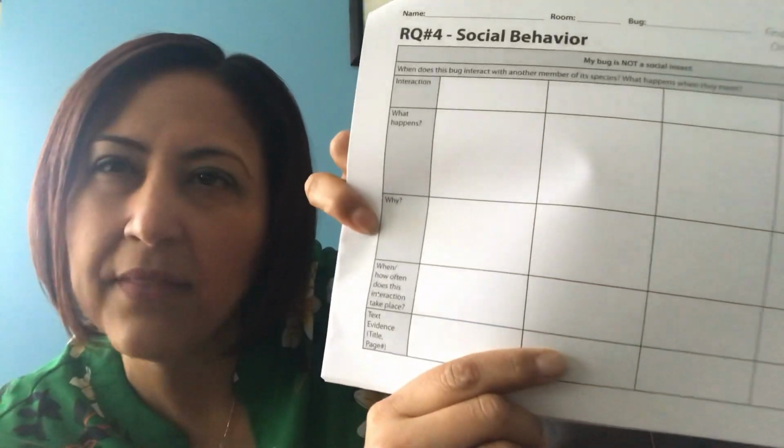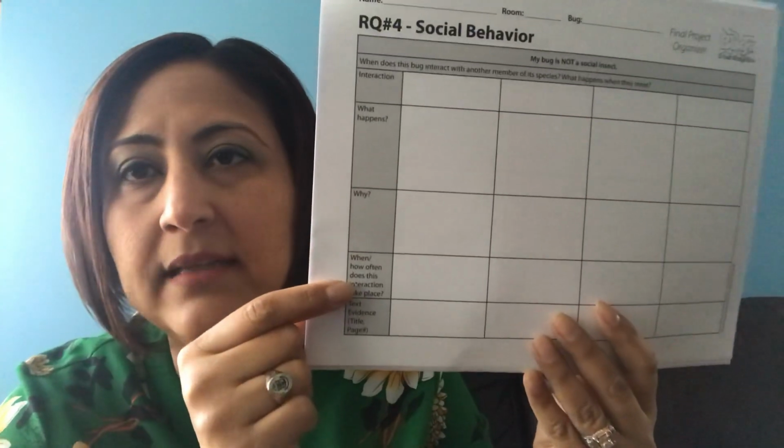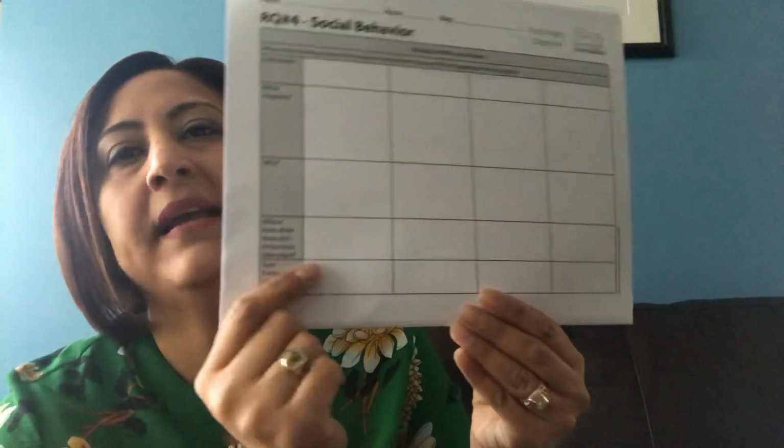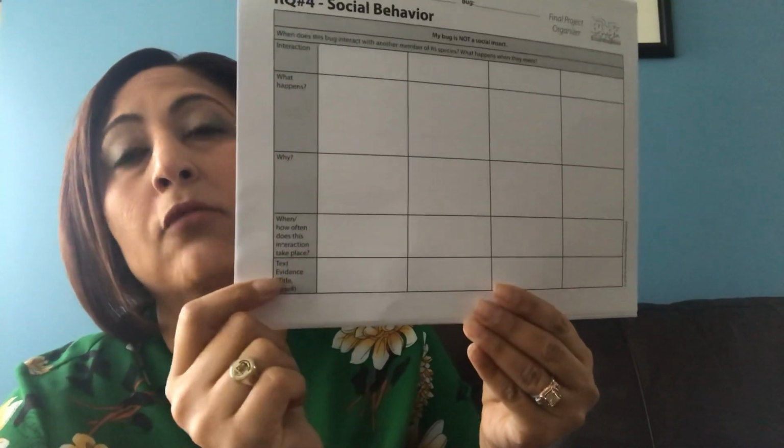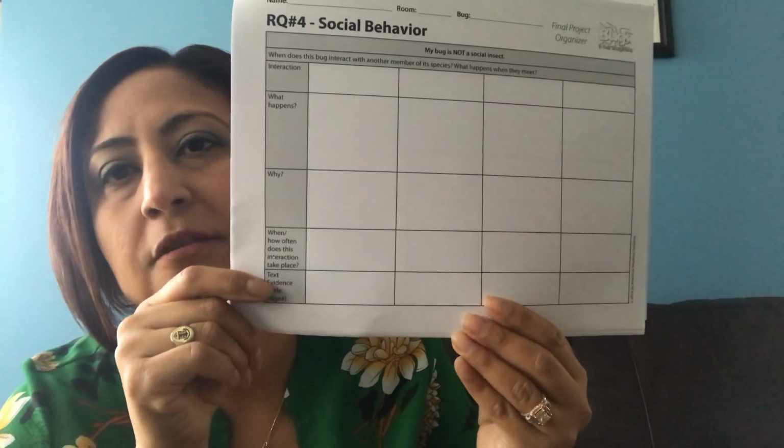I did put a template just with four interactions in case that you needed that many. I want you to think about what was the interaction? What happened when they came together, when they were together? Why did they come together? What made them interact? When and how often does this interaction take place? And then again, the bottom row, which I think is the most important row, the row where you are citing your evidence, where you're giving me the title of the book where you found this information, and also the page number where you found it.